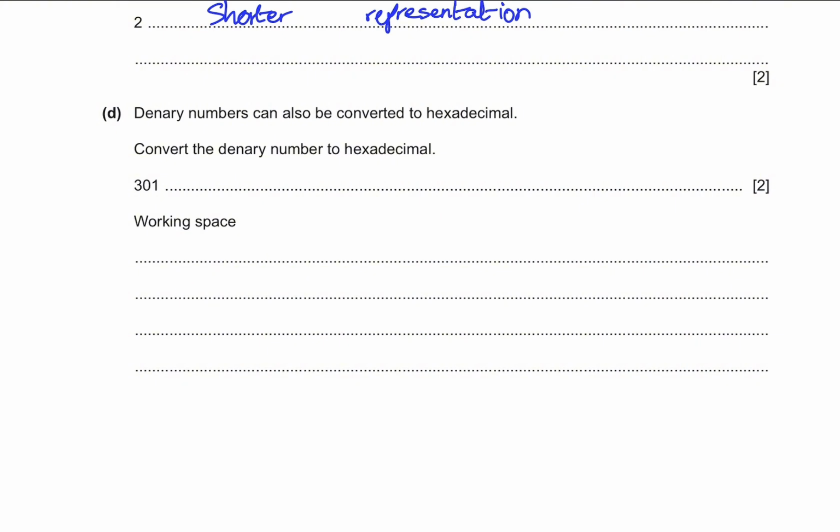First thing which we'll do is convert 301 to binary. It'll become like 1 2 4 8 16 32 64 128 256 and 512.